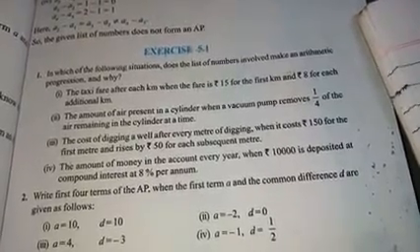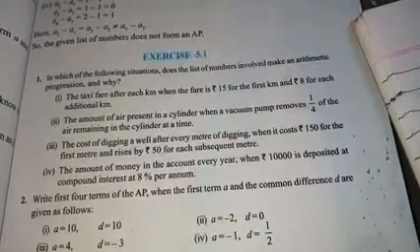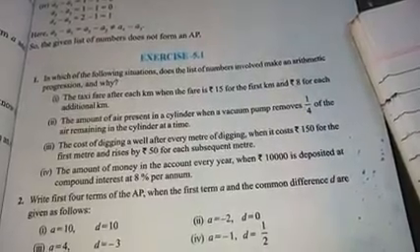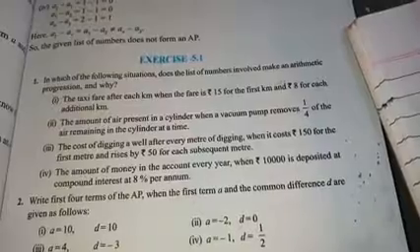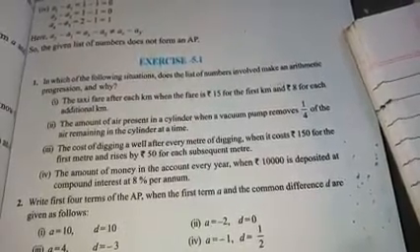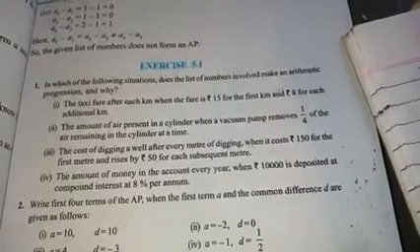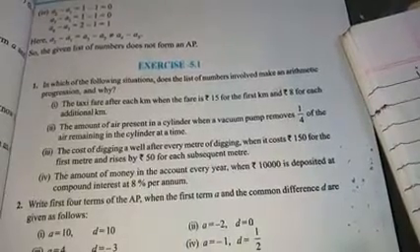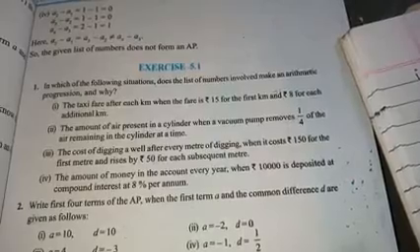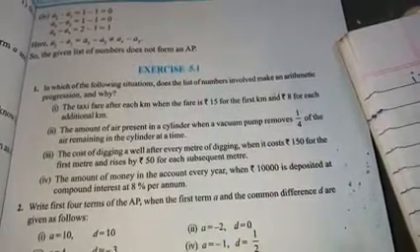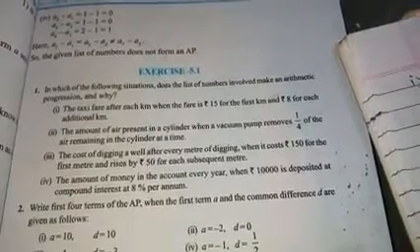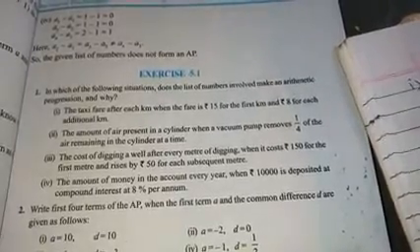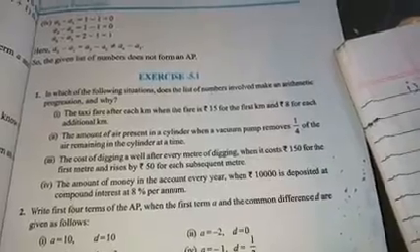The amount of air present in the cylinder is V cm cube.